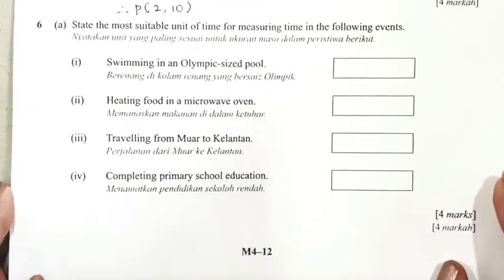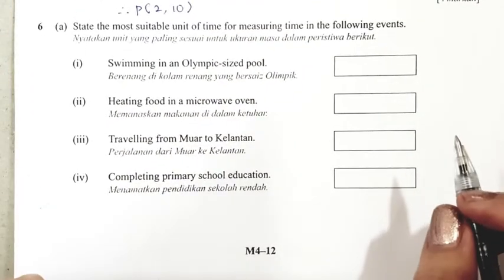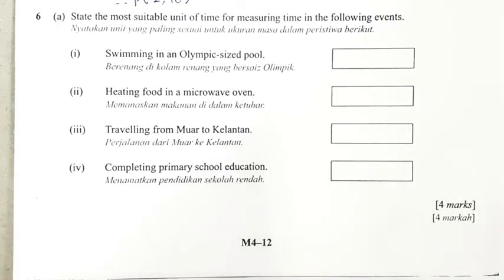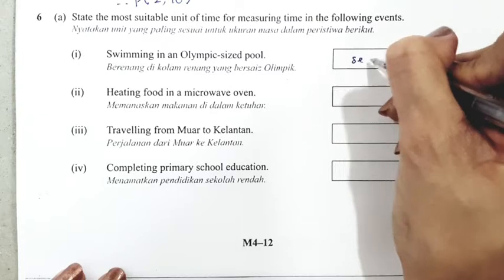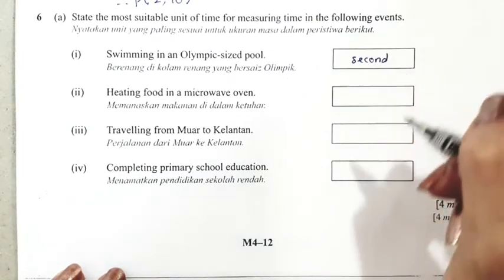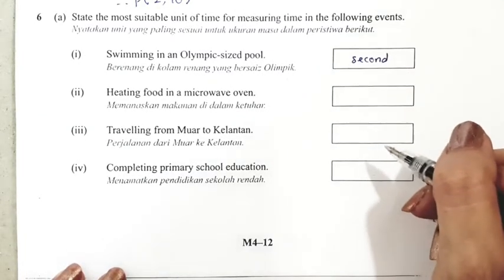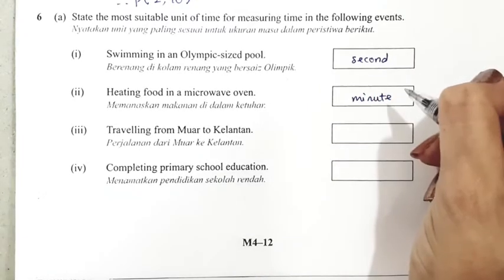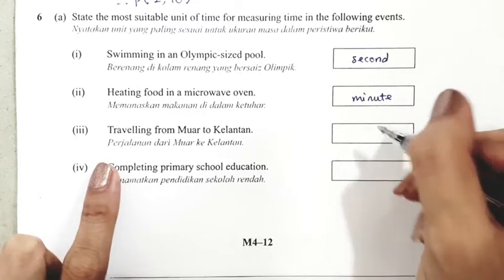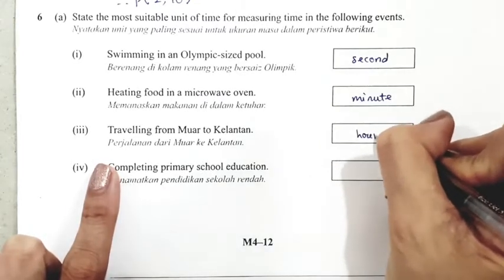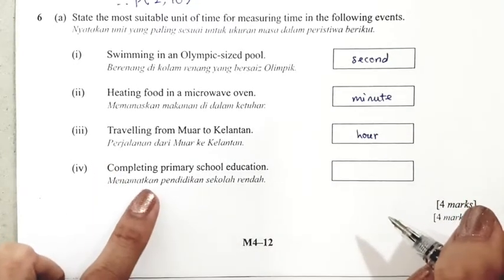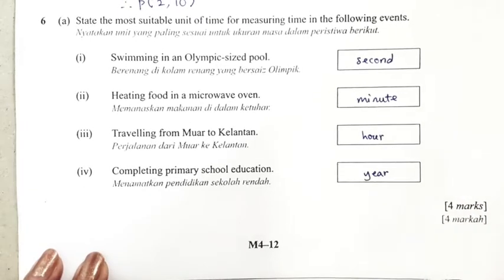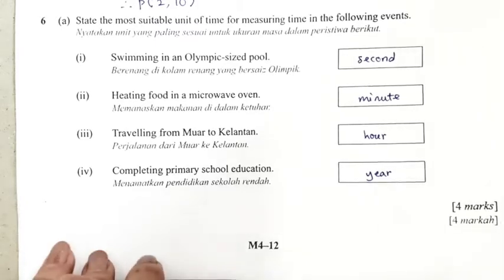Next. Now state the most suitable unit of time for measuring time in the following event. Swimming in the Olympic size pool, of course, we measure in seconds. Heating food in a microwave oven, we will measure it in minutes. Next, traveling time will be in terms of hours. Completing primary school education will take years to complete. So this is the suitable time unit for the question.